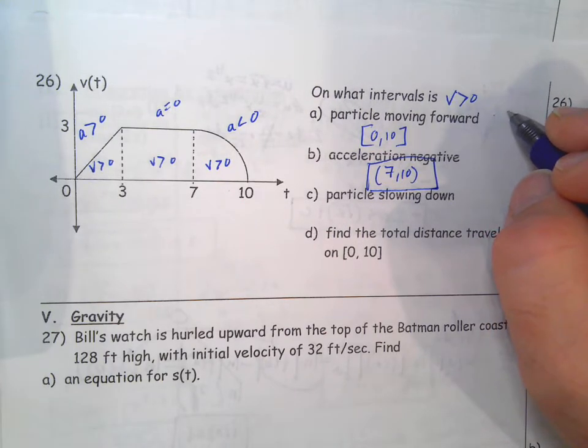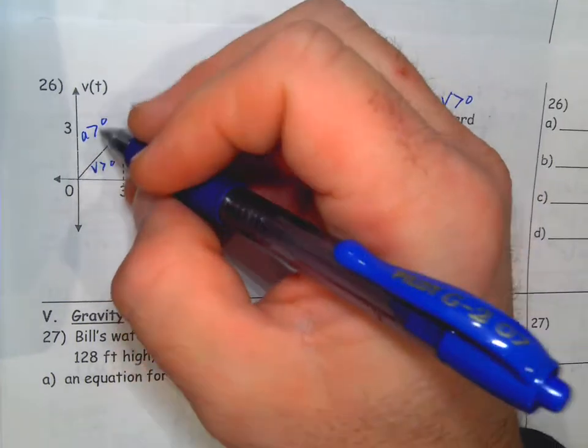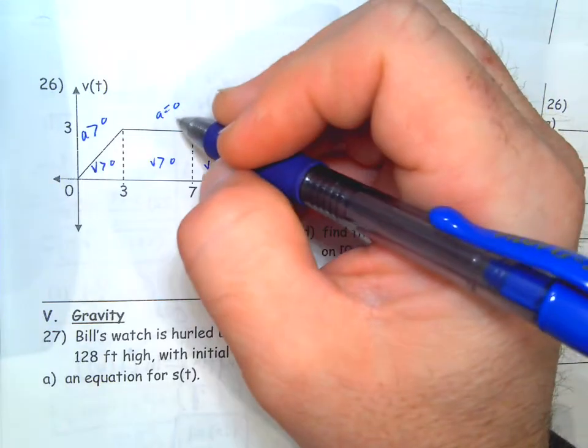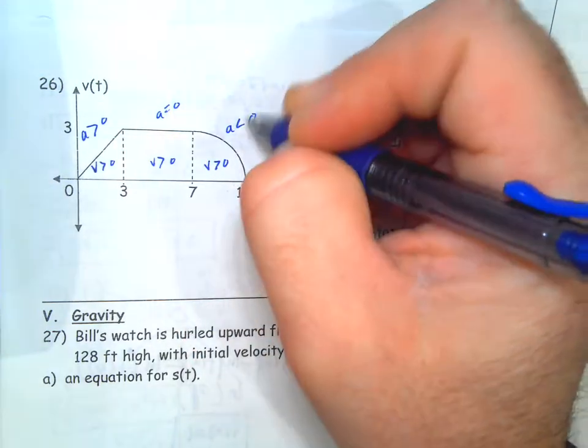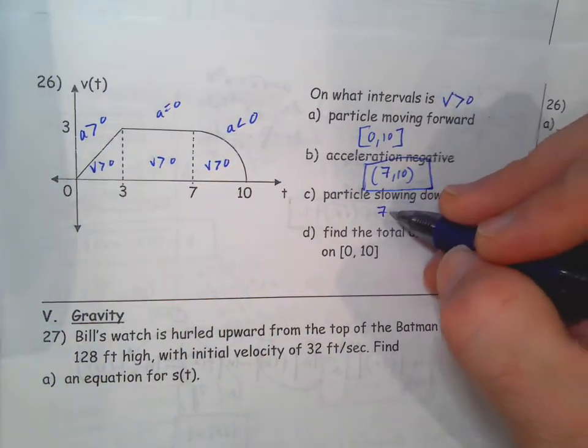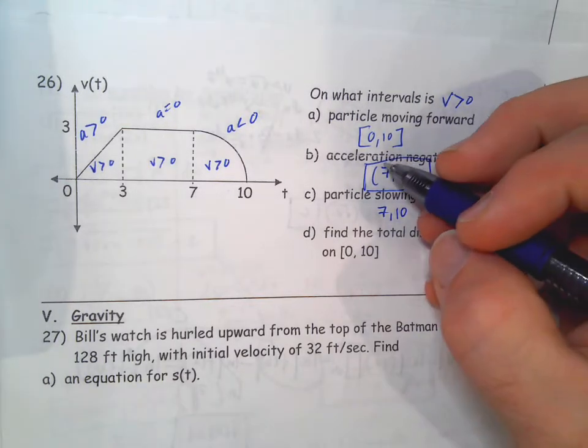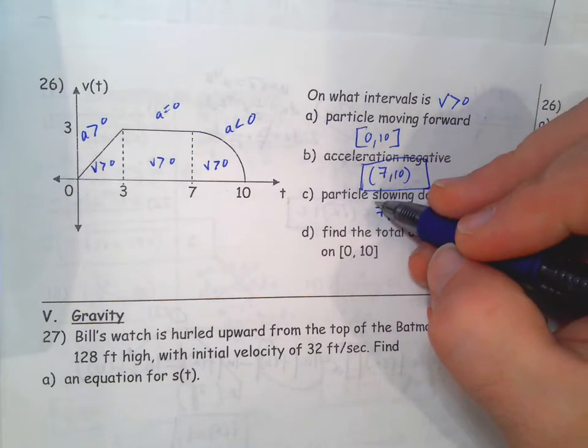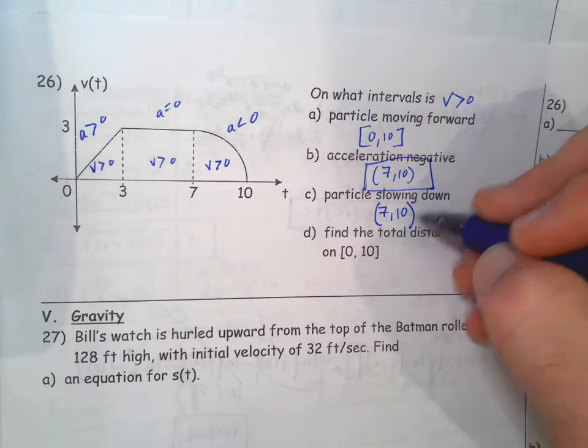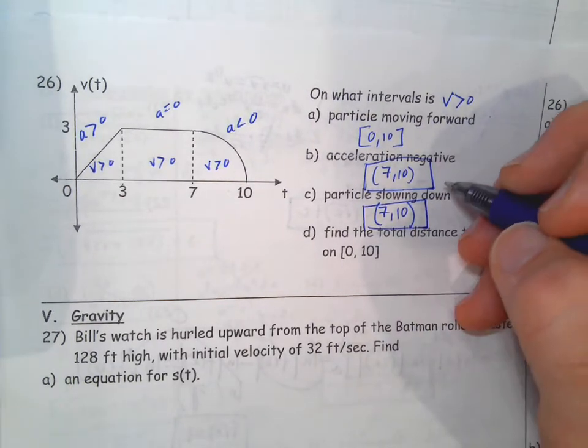And then slowing down. So they're both the same. That's speeding up. That's neither. Slowing down. Here they have opposite signs. So we're going to say 7 to 10. We would include 7, but not for acceleration. 7 to 10. Total distance.